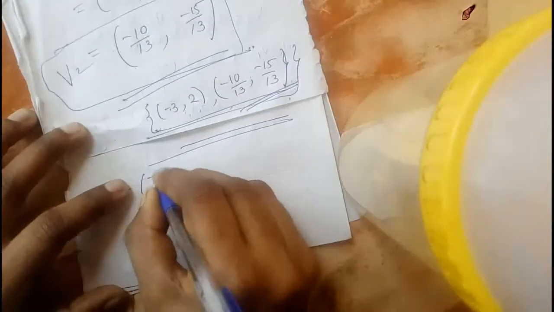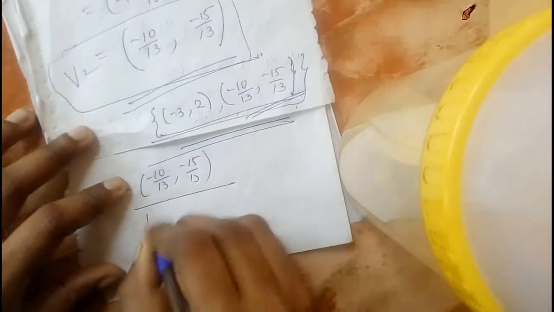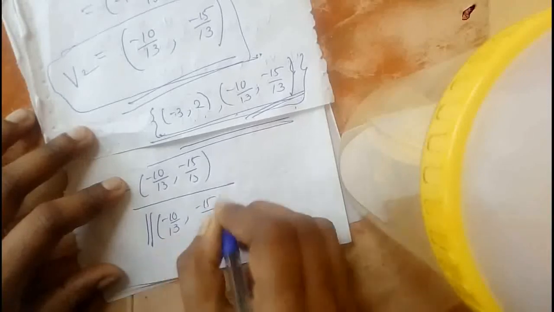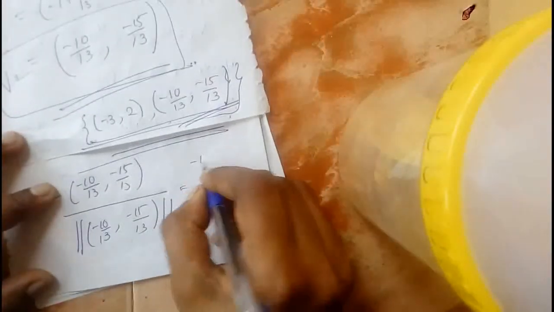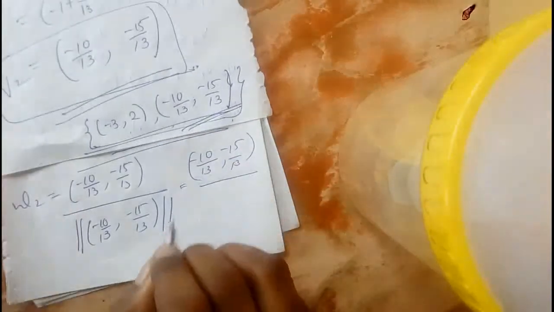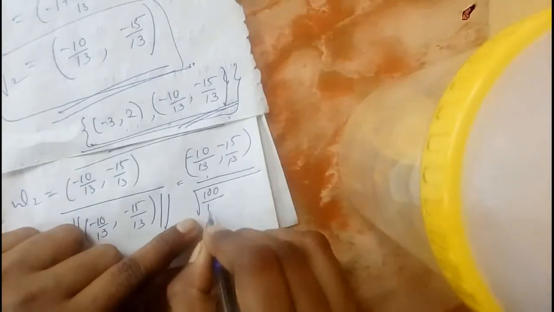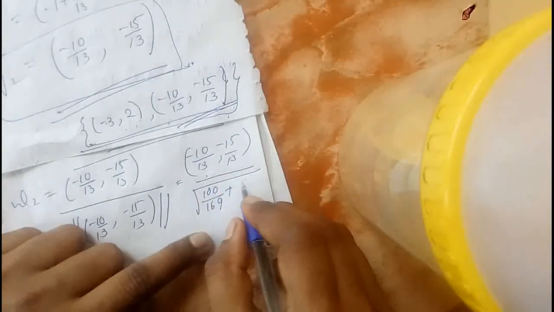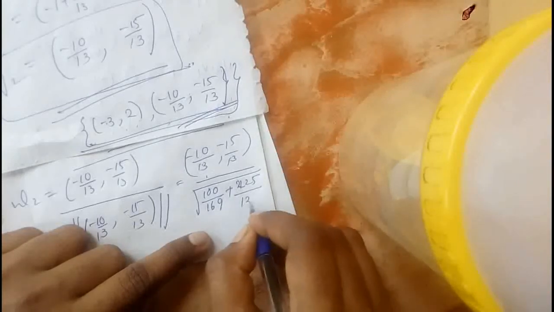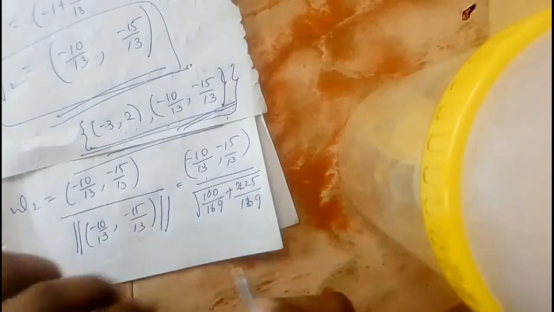So we have (-10 by 13, -15 by 13) divided by its norm, which is the square root of 100 by 169 plus 225 by 169, since 15 square is 225.